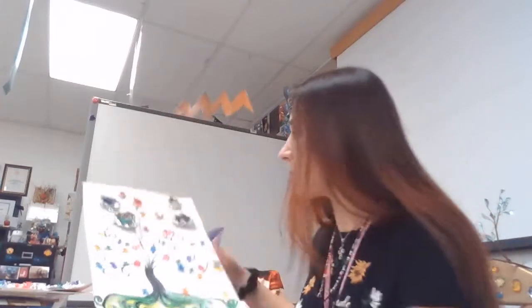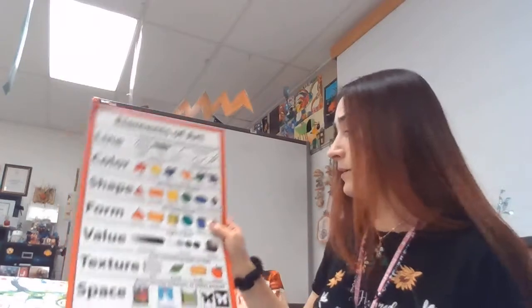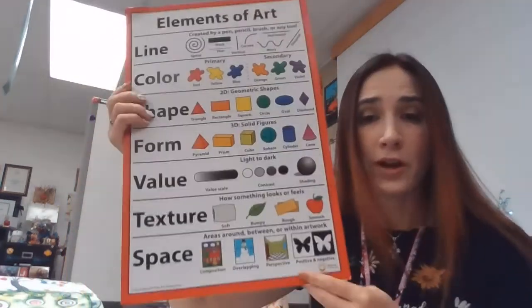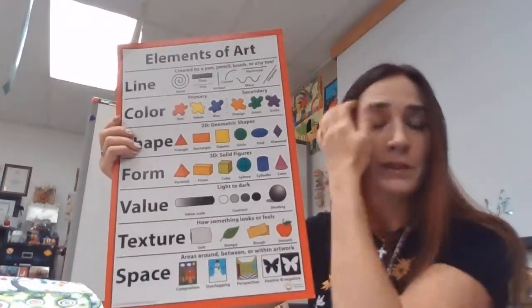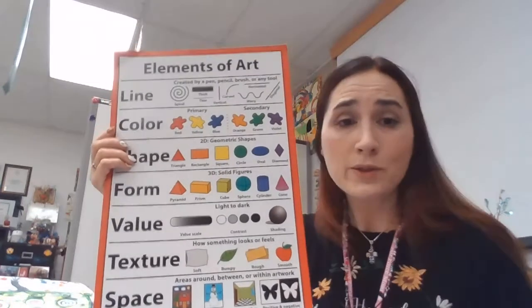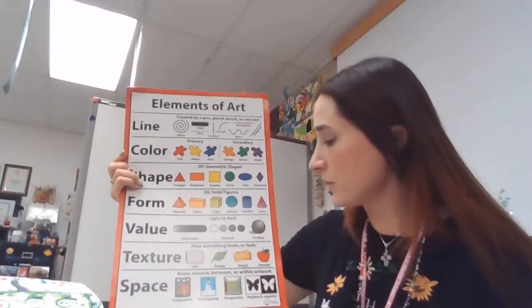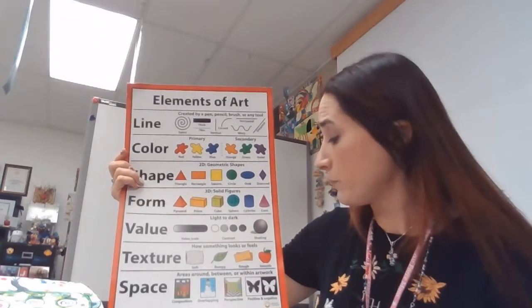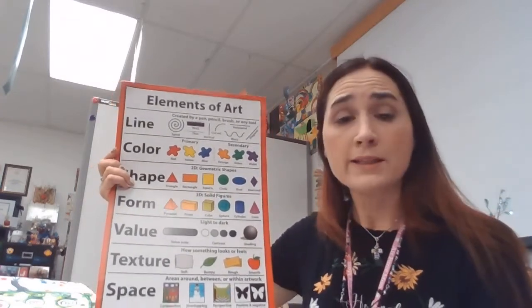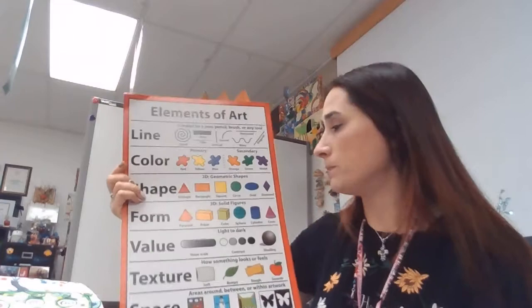So texture is one of our elements of art. Okay, so these are our elements of art. Our elements are our tools. They're what we use to create our work of art. So texture is how something looks or feels. Soft, bumpy, rough, smooth, and it's either visual or tactile.